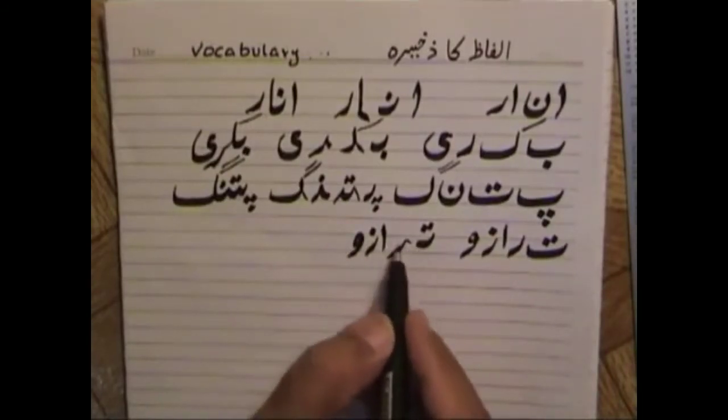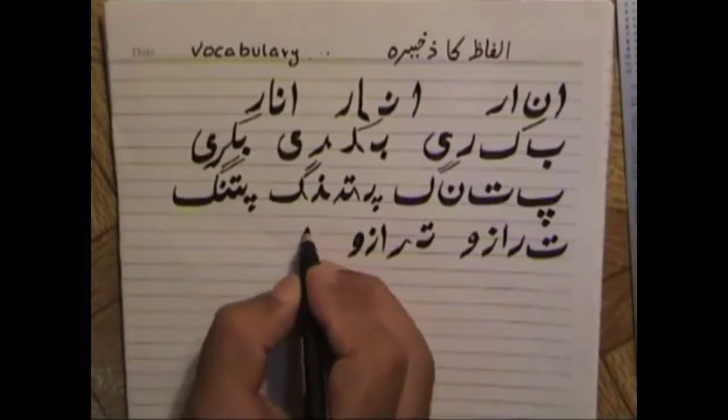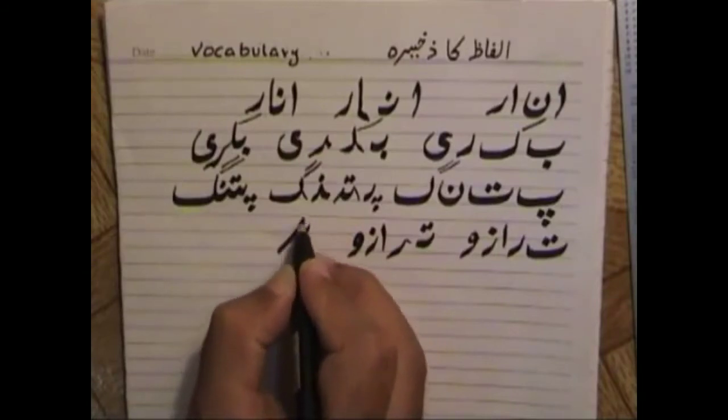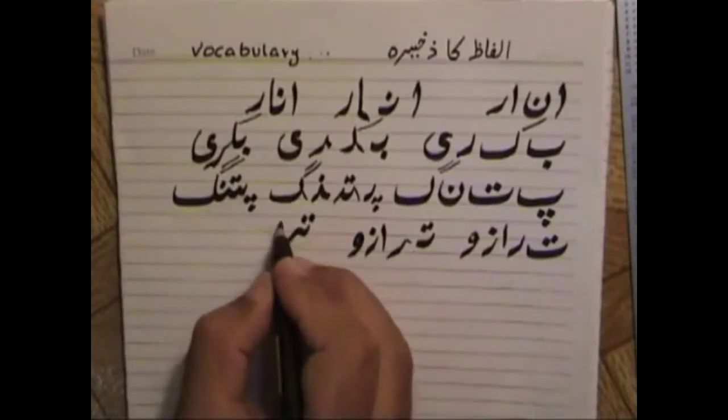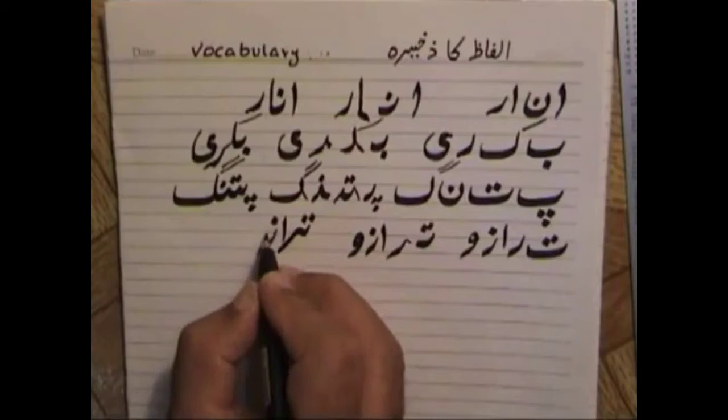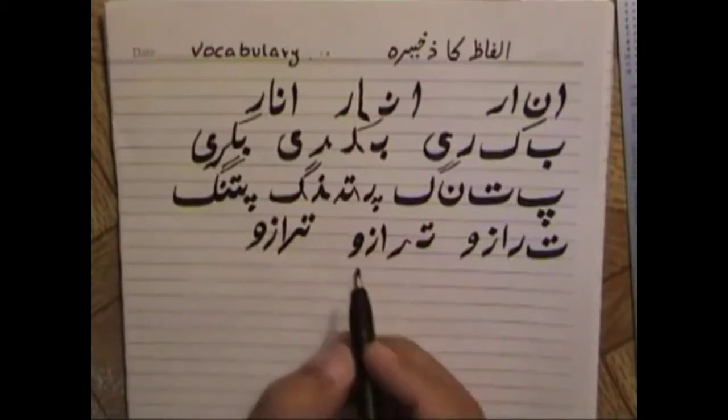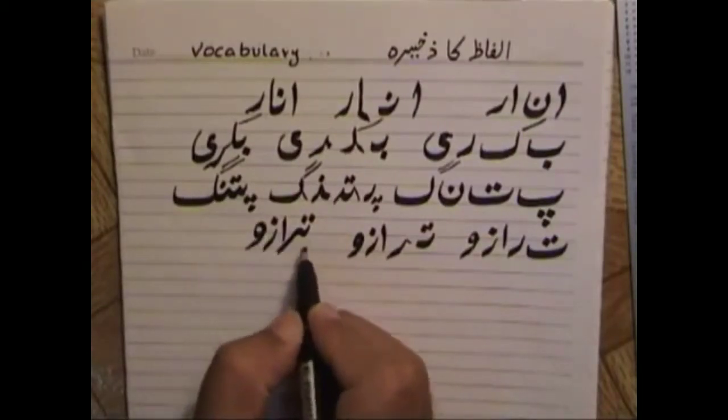So when we will combine them, we can write it like this: tarazu, te, re, alif, ze, and waw, tarazu. So there are 4 parts in this word.